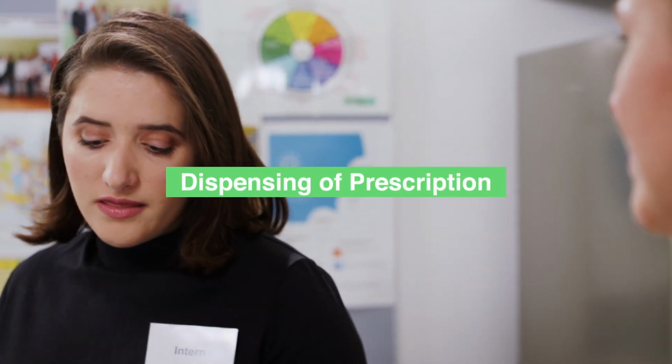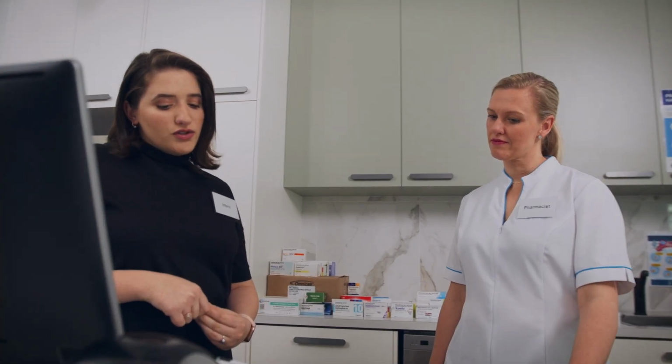So the script is legal, so it is valid. I've also double-checked that there are no antibiotic allergies. Yep. So I've checked that the dose is okay based off of the child's weight, but I just wanted to double-check if this antibiotic is appropriate for this indication.